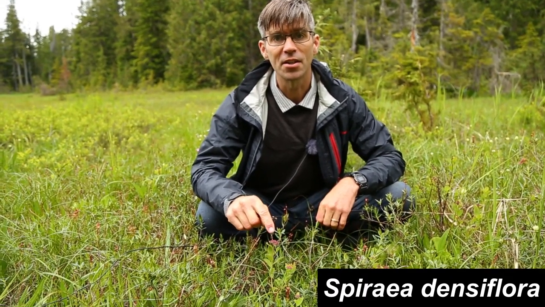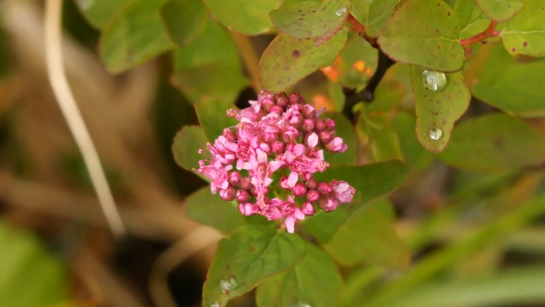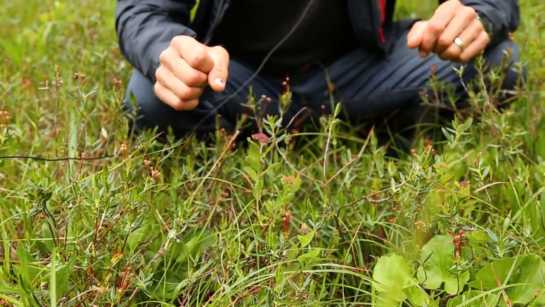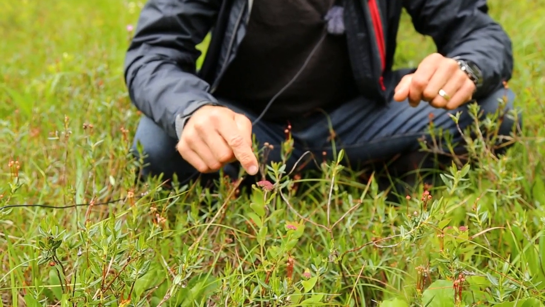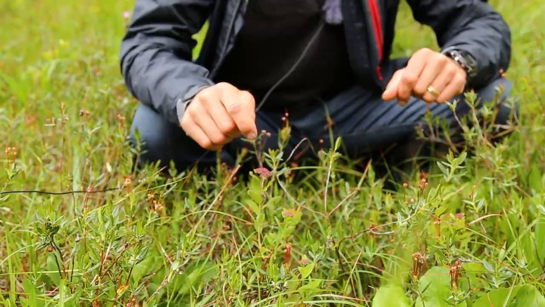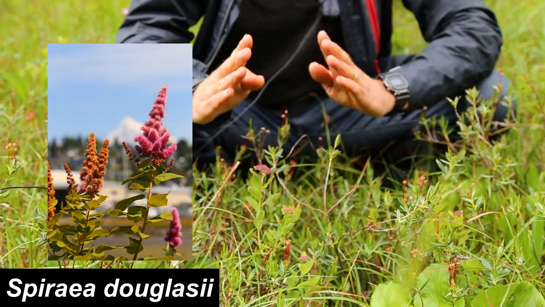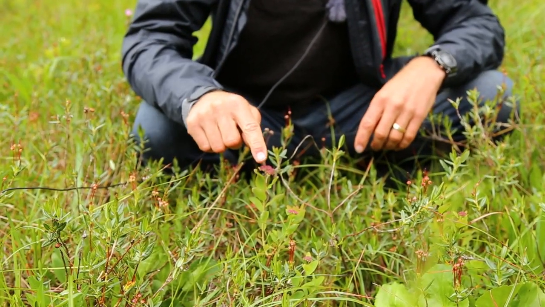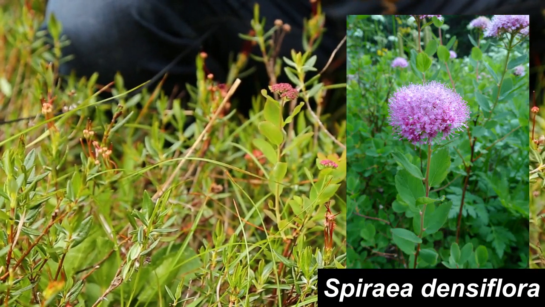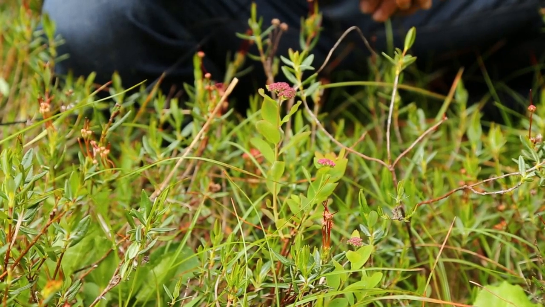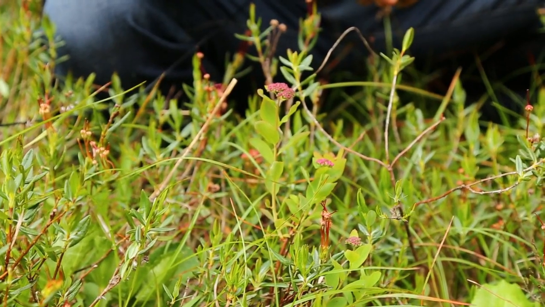Here we have Spirea densiflora. It's just starting to flower. It's got pink flowers, and it grows in wetlands. So those 2 traits are similar to the Spirea douglasii that we saw at Tennant Lake. But the Spirea densiflora likes growing in the alpine and subalpine wetlands, and instead of having a pyramidal raceme of flowers, the flowers are in this dome to flat-topped inflorescence. Usually it is a smaller shrub than the Spirea douglasii as well.